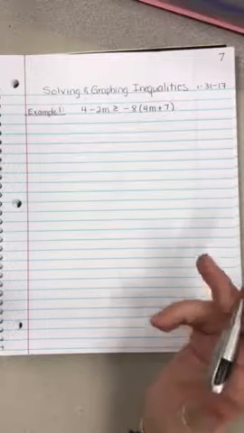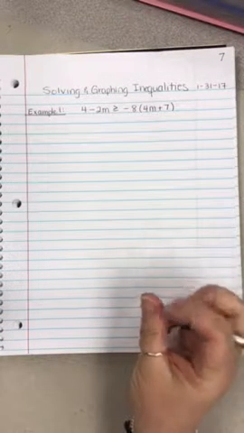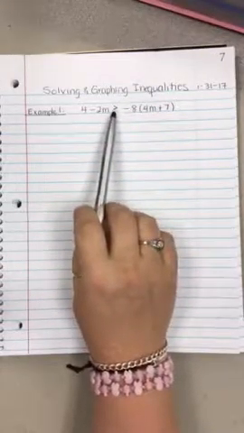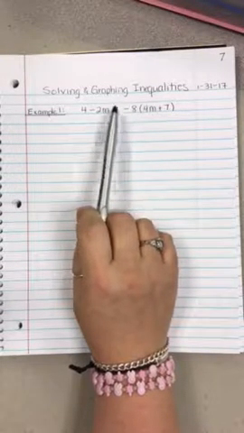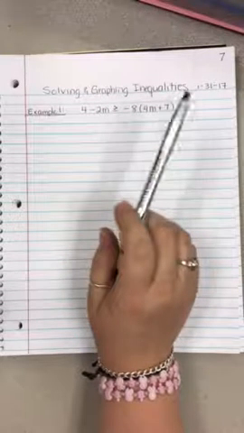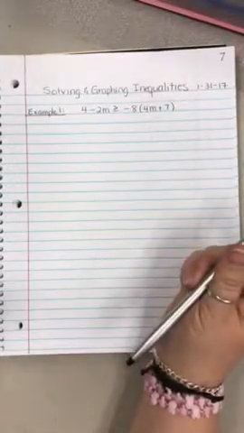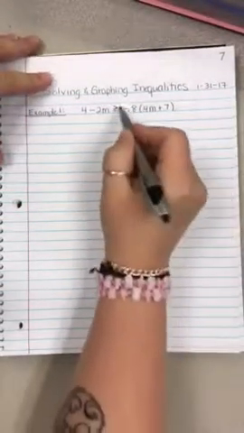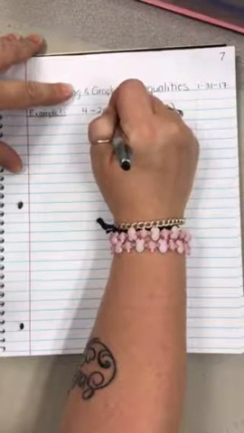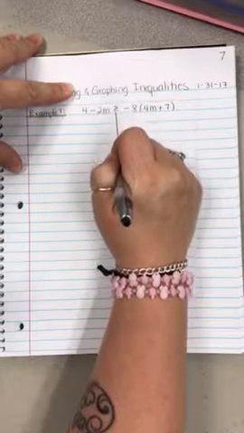This looks almost just like the problems that we did last week. The only difference, like I said, is that instead of an equal sign here in the middle, we have this inequality symbol. We're still going to follow the same steps that we did last week. I'm going to start off by drawing a line coming down from my inequality symbol. So instead of an equal sign, I just have my inequality.